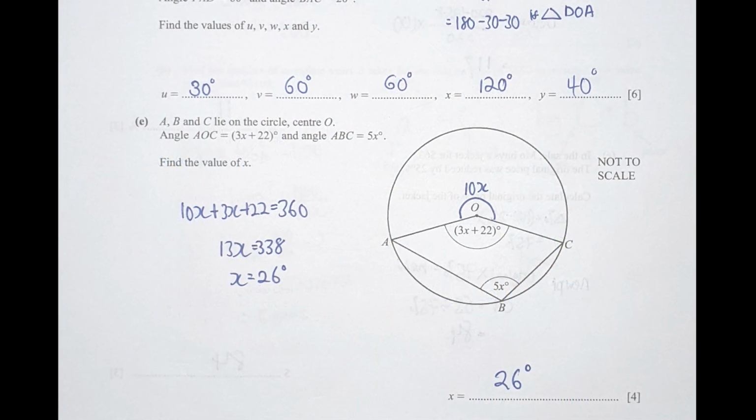As for the next part, we are still using the angle at the center is twice the value of angle at the circumference. However, this time around it's at the reflex part. So AOC, the major sector, equals twice of ABC, which is 10x. So 10x plus 3x plus 22 will equal 360. So after calculation, you will get your x as 26.